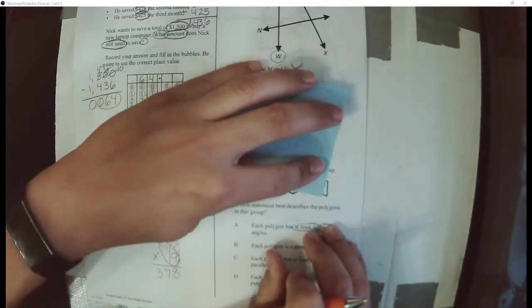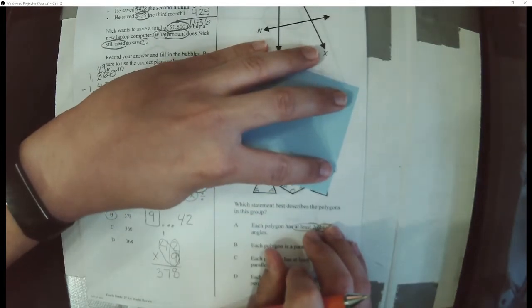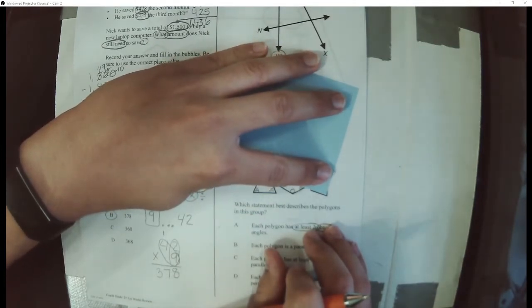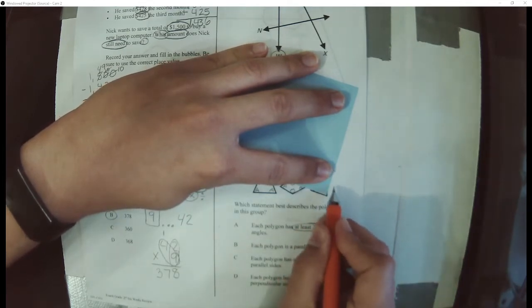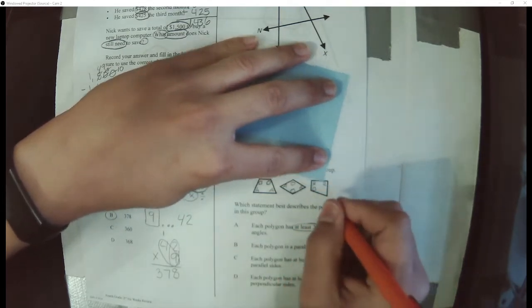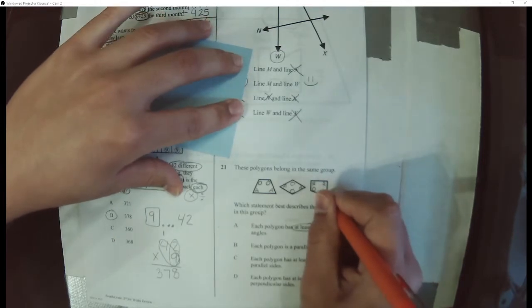You can see on this angle that it's too big. My sticky note fits, but there's all this open space. So there's an obtuse angle. And for the very last angle, I can see that it's too small. One of my lines gets covered up. The sticky note won't fit. So that's an acute angle.